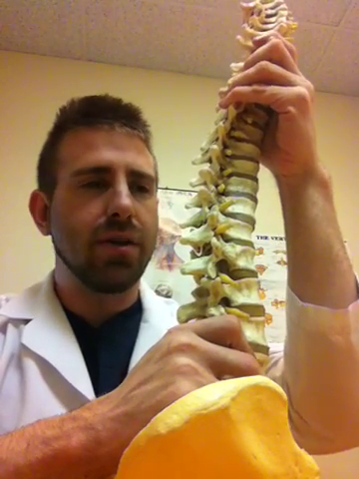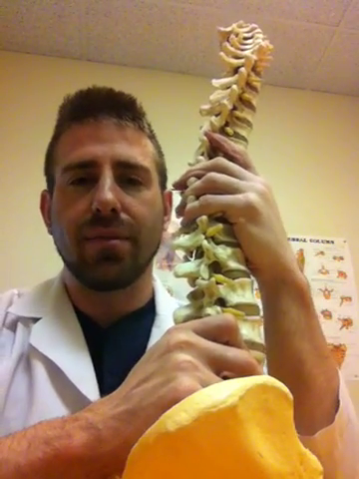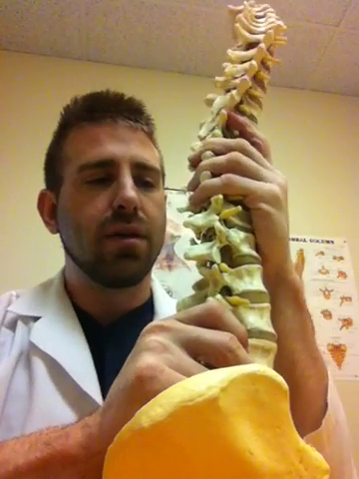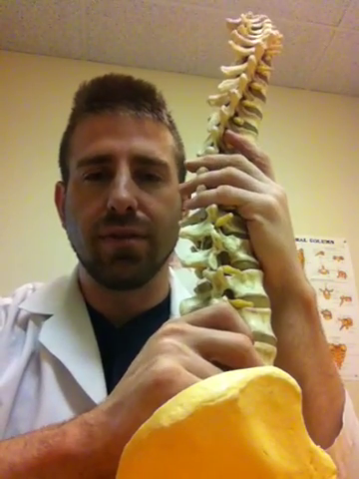And next time we're going to go into a little bit more of the muscles and the ligaments and how they are associated with the active function and movements of the spine. Thank you.